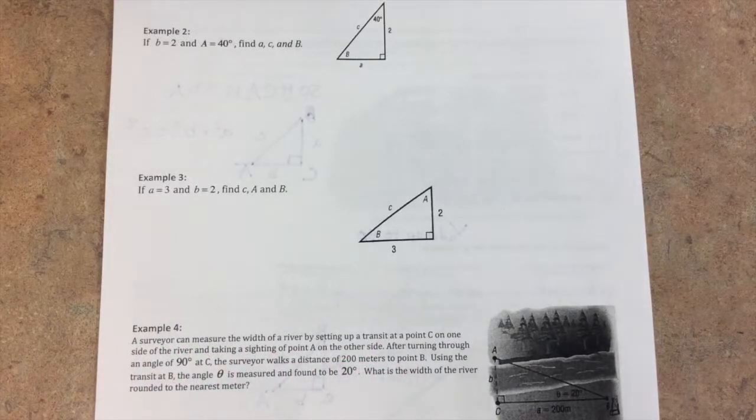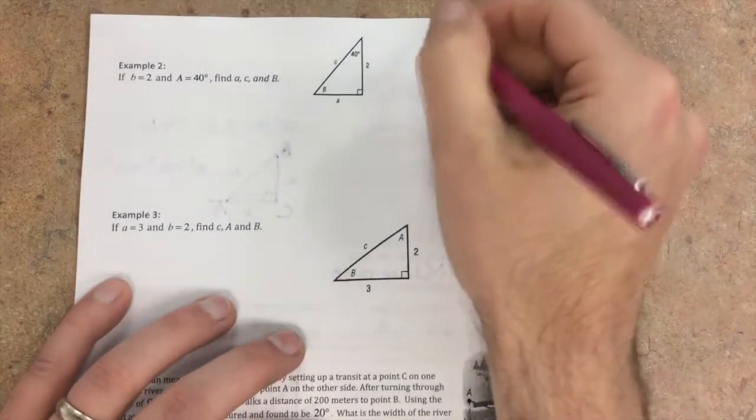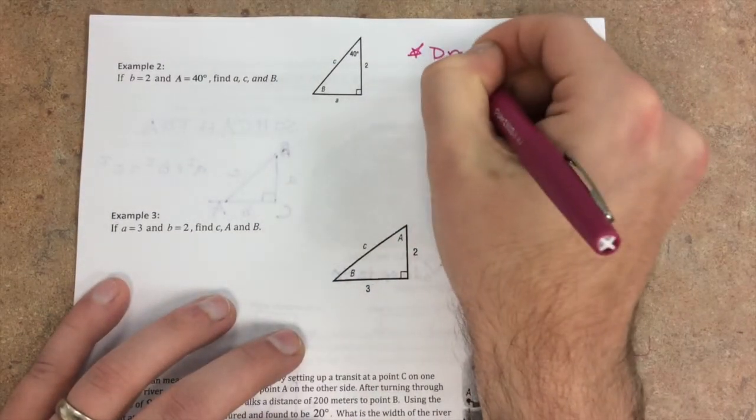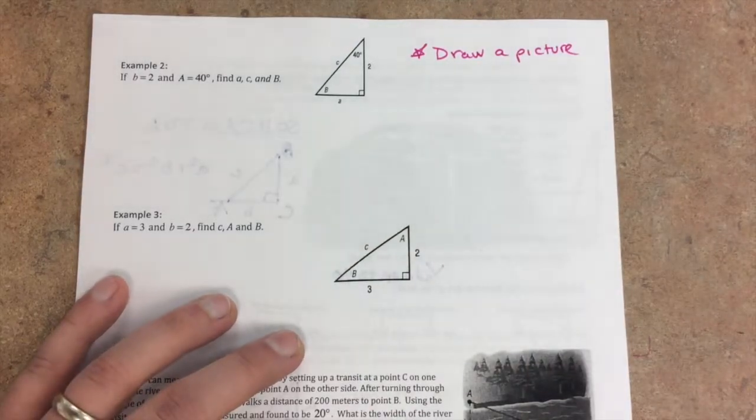So with example 2, we're just given a triangle and it says find the missing pieces. So a lot of these problems will give you a couple pieces of information, draw the picture if it hasn't been drawn for you. So first step in all of these, if you haven't, draw a picture. It's going to help you out a whole lot.